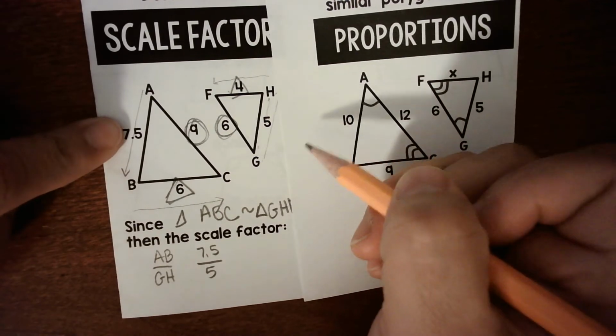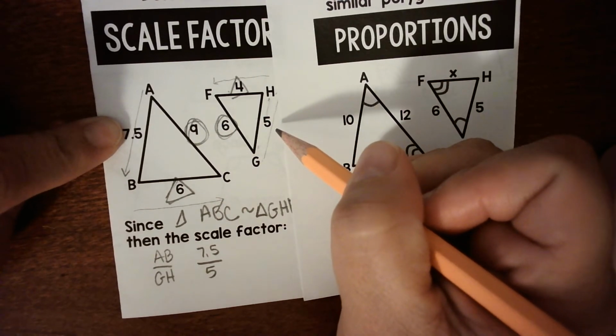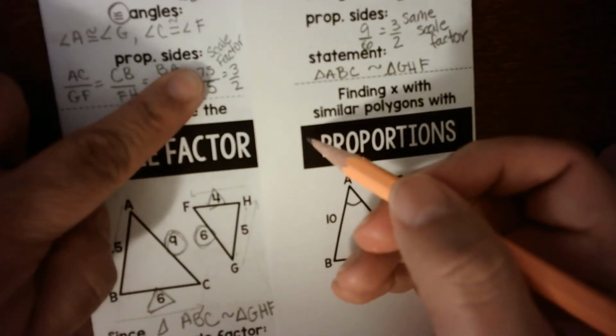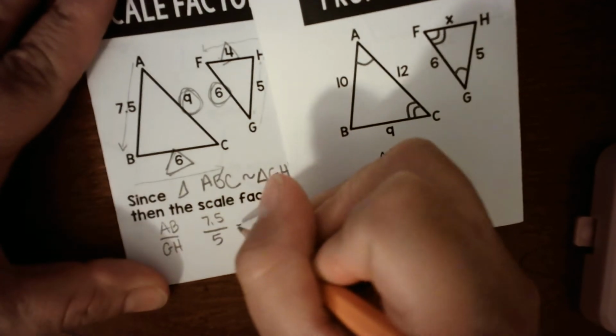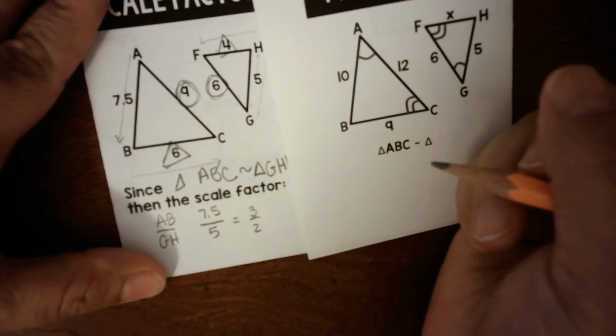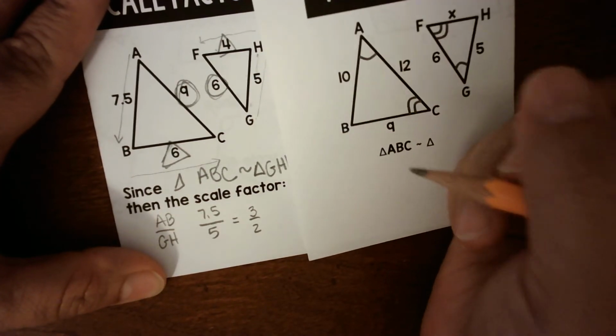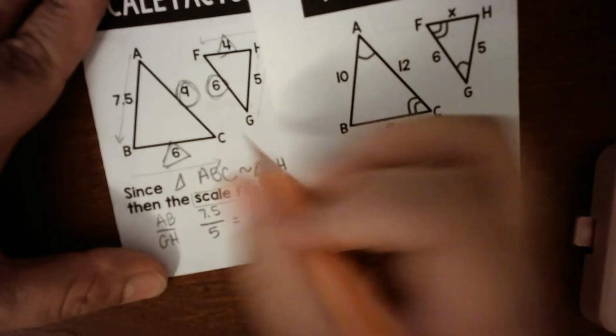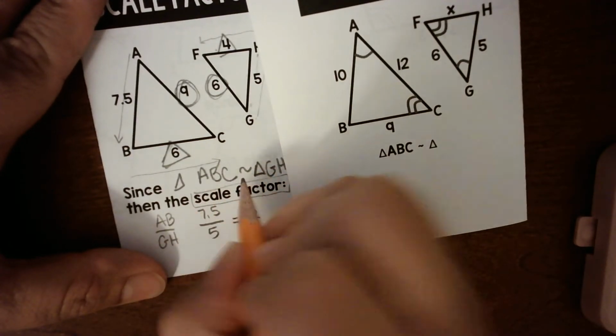Because that's the middle side with the middle side. We already had done this at the top. Always simplify your fractions. 3/2 is the scale factor. On your homework assignment, please write scale factor. And this is what I'm looking for when it says similarity statement. Let's take a look on the side.